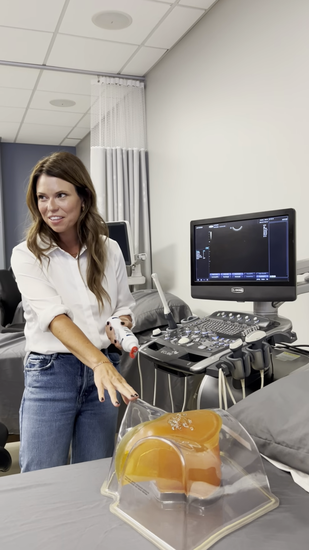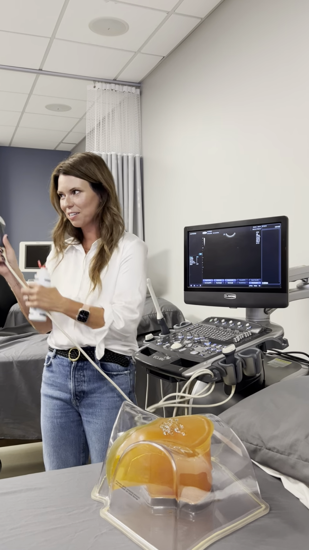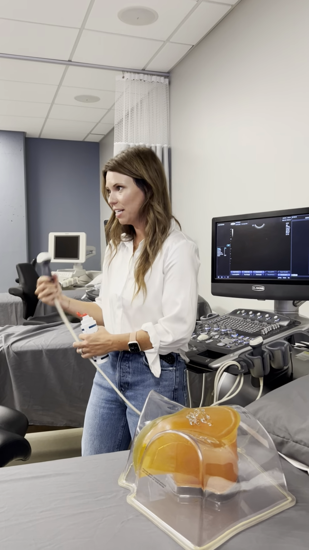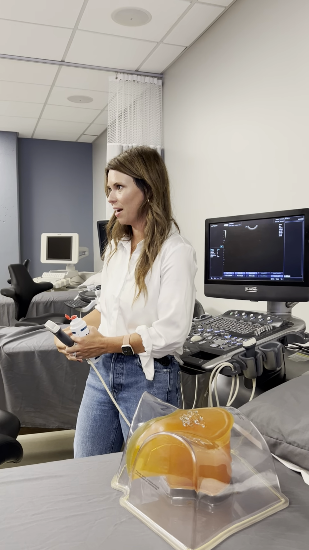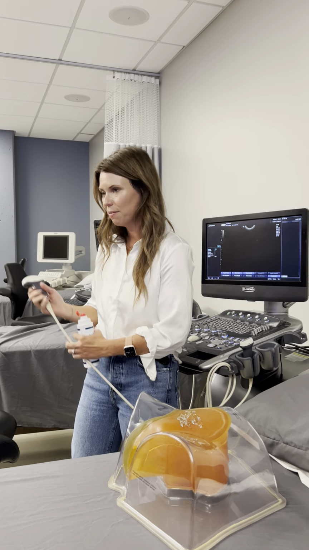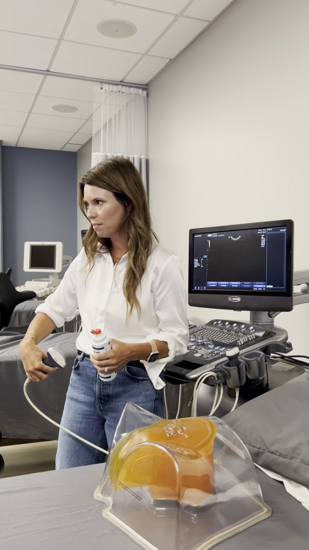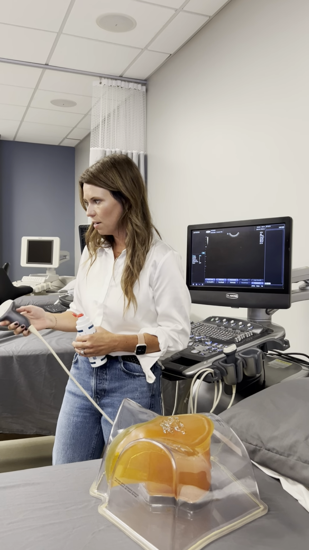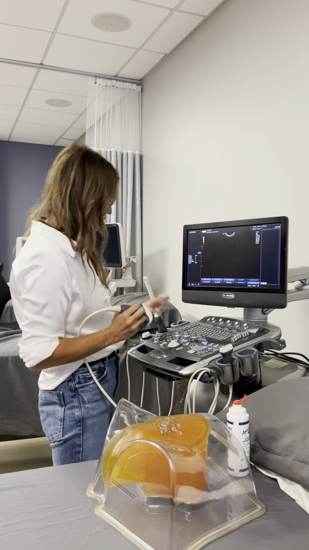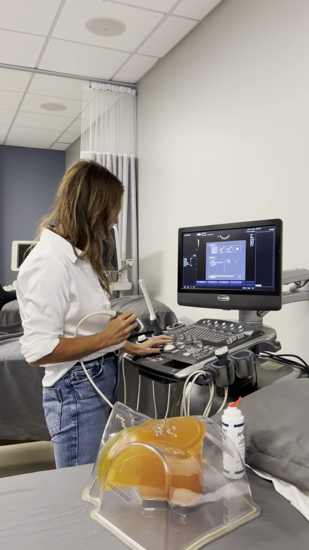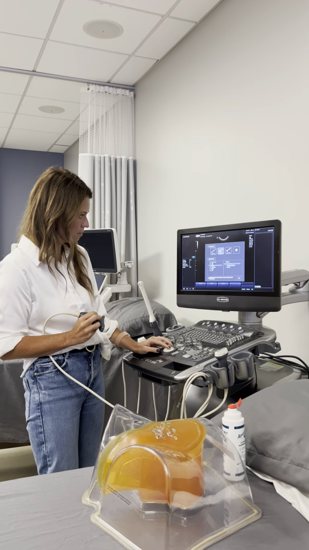Okay, so we're gonna start with our transabdominal approach. And this is the curved linear probe. Anytime we're using this probe, we're looking at a big area, like the abdomen. We use this for babies, for pelvic ultrasounds, and sometimes on really big legs. But this is gonna be our main big probe. So you'll go to transducer, hit my probe, and then go to GYN.